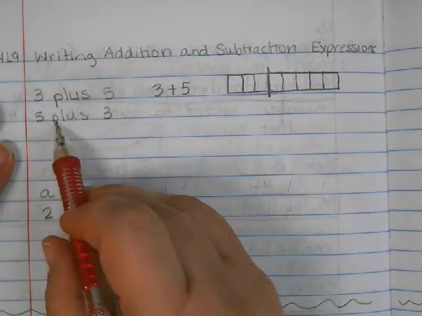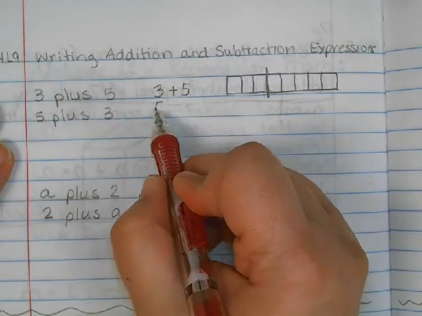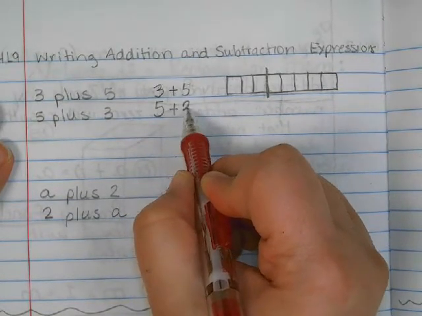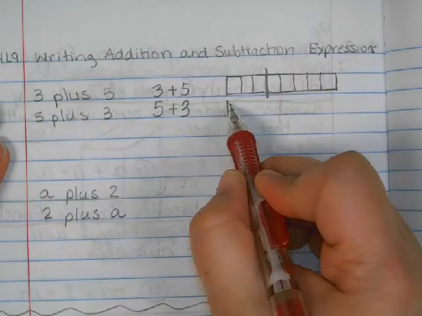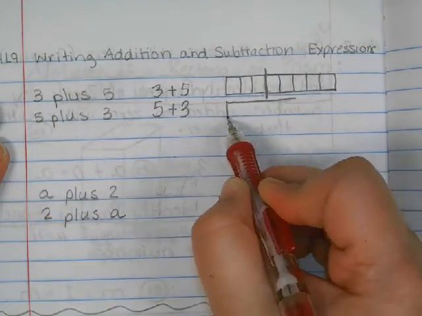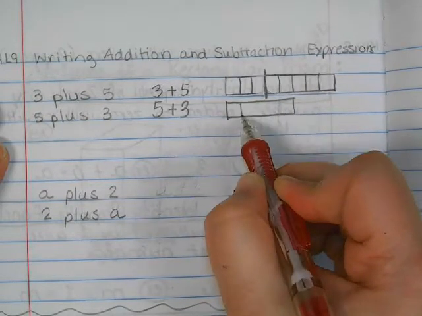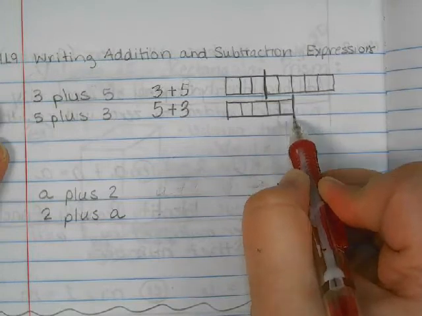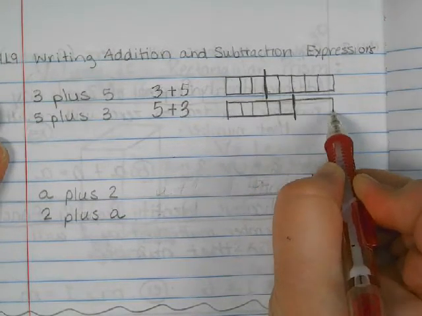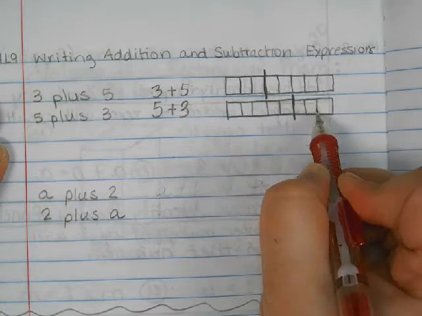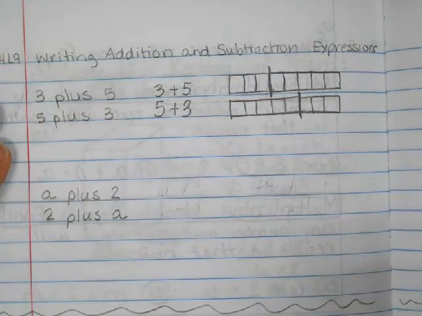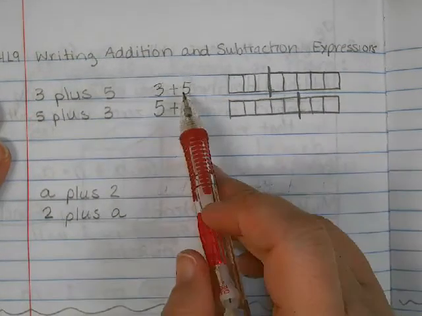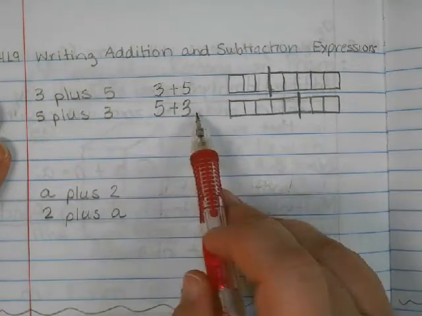And next I'm going to look at 5 plus 3. So that is 5, the operation for addition, and then 3. One, 2, 3, 4, 5. Now I'm going to add 3 more on. And you can see that those result in the same thing. So 3 plus 5 is 8, and 5 plus 3 is 8.